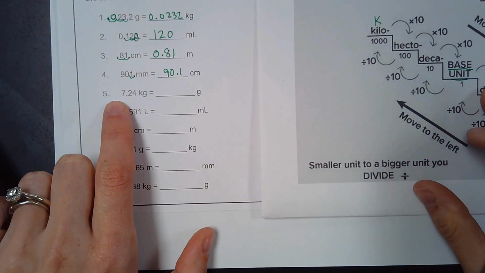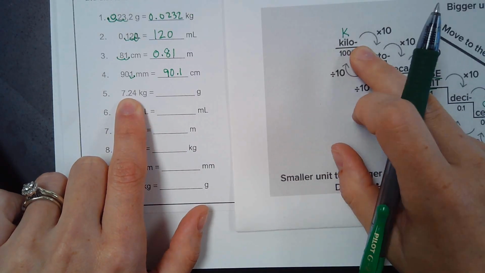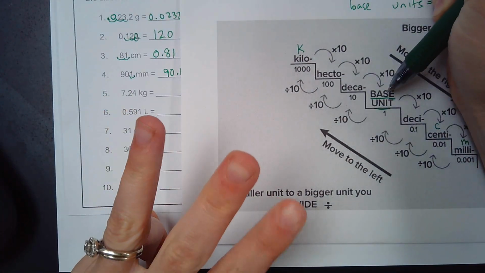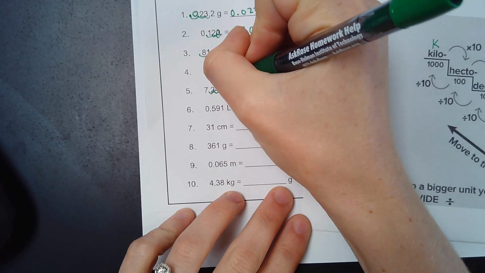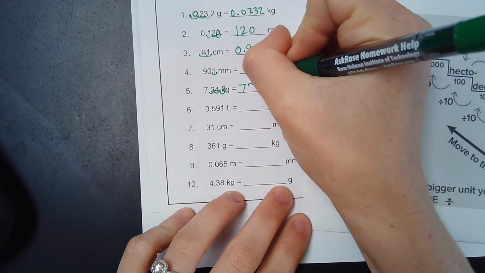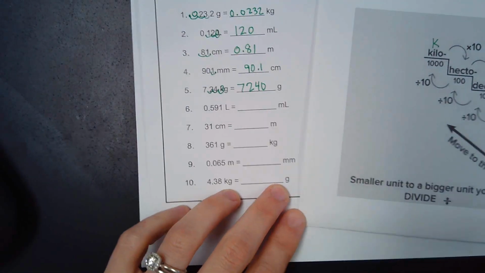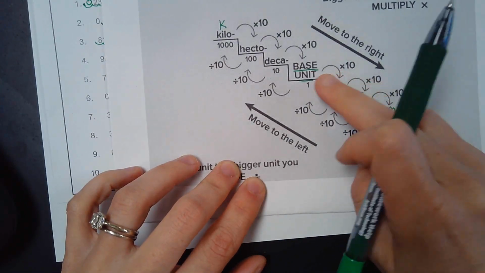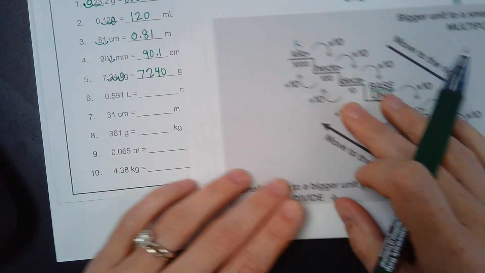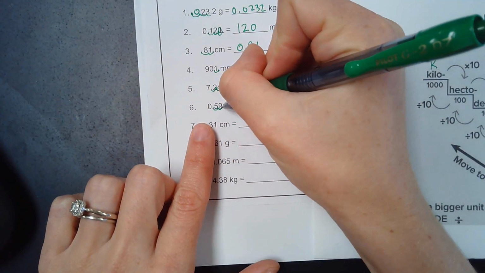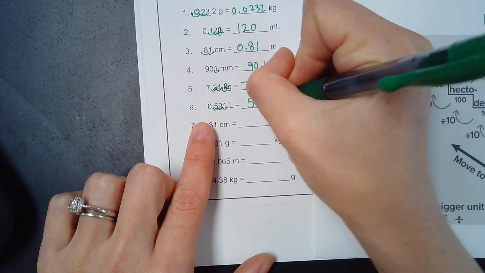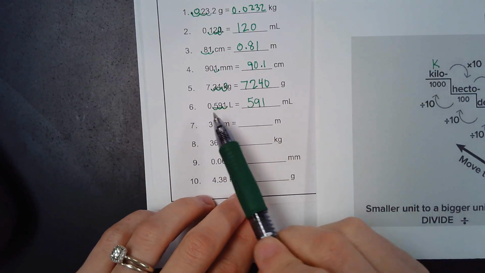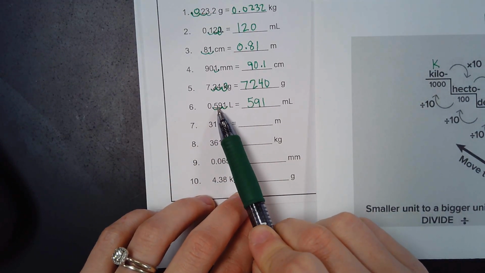The next one is 7.24 kilograms, which is up here, and we want to know how many grams does that equal. And so we go 1, 2, 3 to the right. So we're going 1, 2, 3, which there's another 0 there, so it's 7,240 grams. The next one is liters to milliliters. So liters is a base unit to milliliters. So we're going to move 1, 2, 3 to the right. So we're starting with this decimal, 1, 2, 3, to the right, which is 591. And the reason you're doing this is because when you're multiplying by 10, you just move your decimal 1 to the right, and that would be how you multiply by 10.